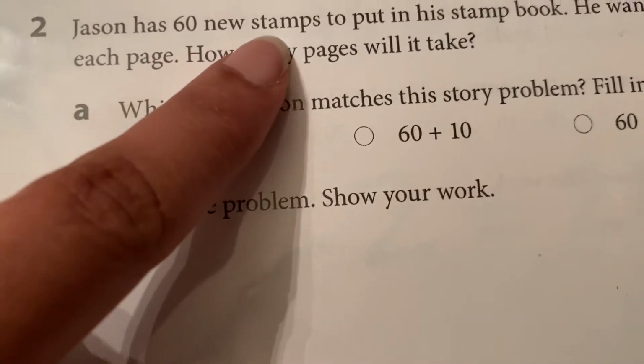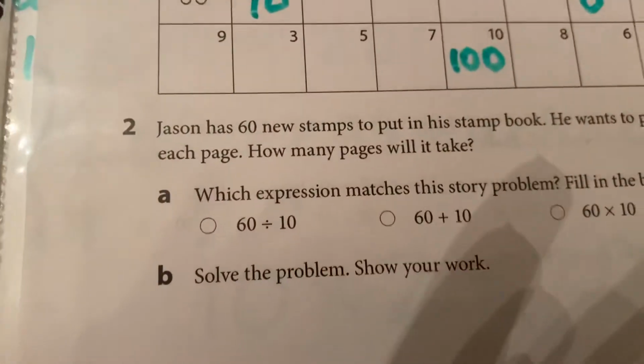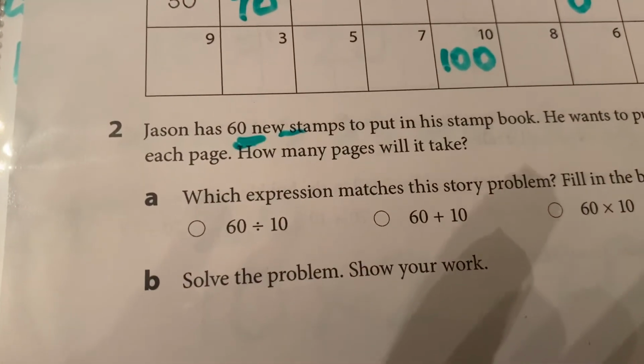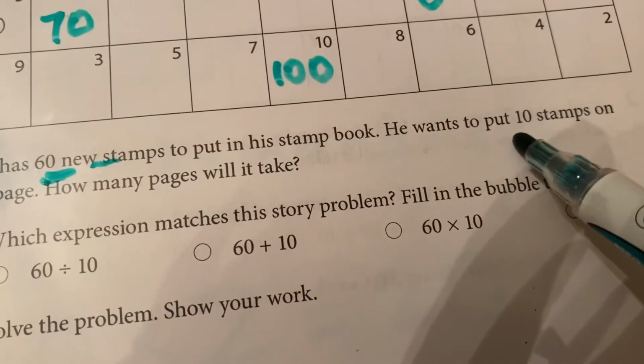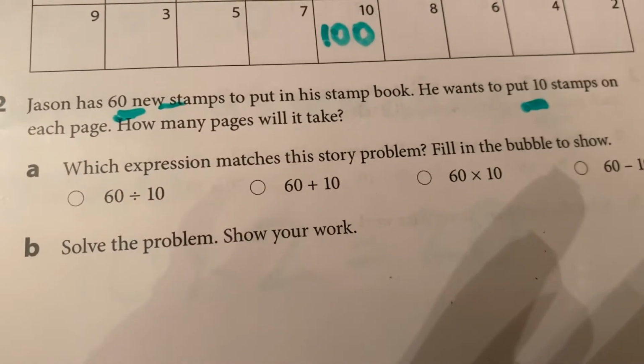Jason has 60 new stamps to put in his stamp book. So he has 60 stamps. He wants to put 10 stamps on each page. How many pages will it take? So let's draw this out and see.